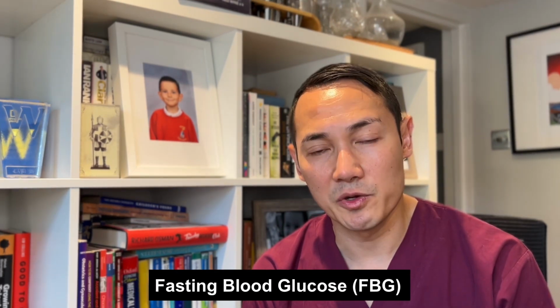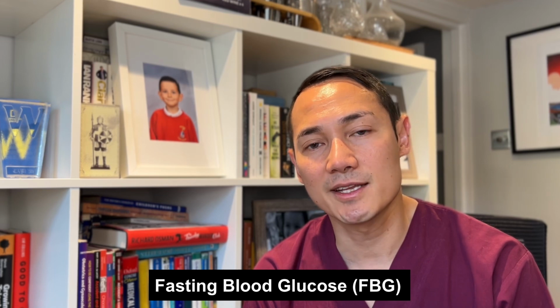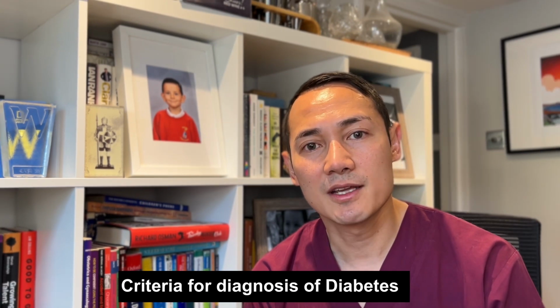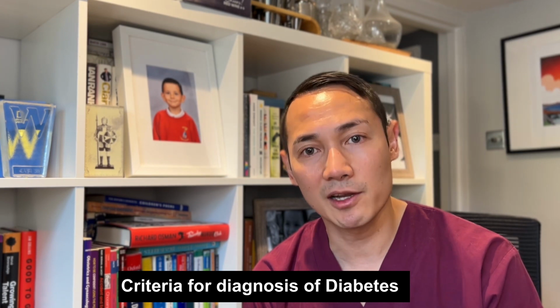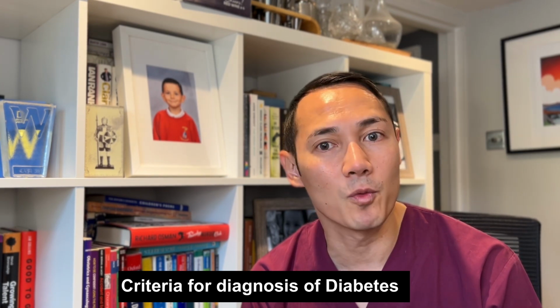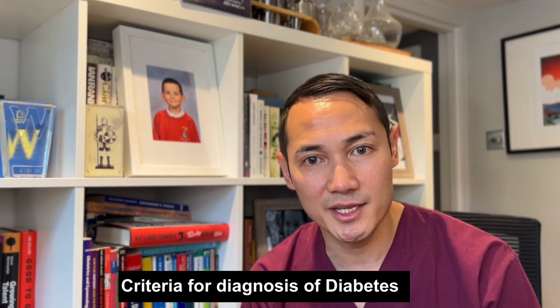Fasting blood glucose means refraining from eating or drinking apart from clear fluid for at least 8 hours. Fasting blood glucose of more than 7, random blood glucose of more than 11.1, or HbA1c of more than 48 are diagnostic of diabetes.